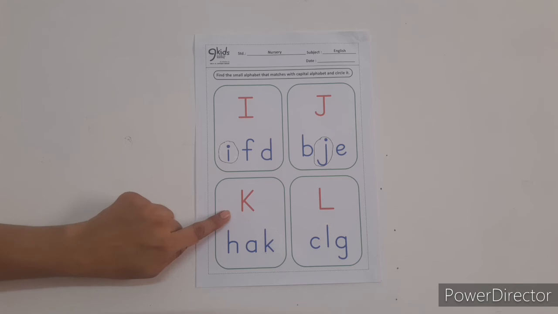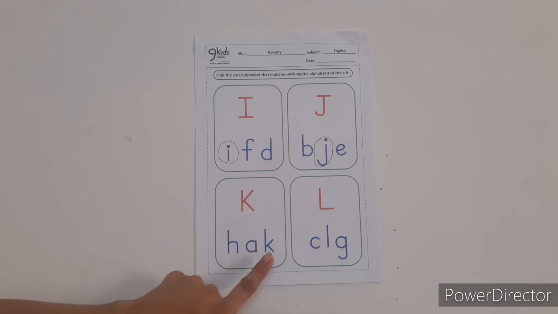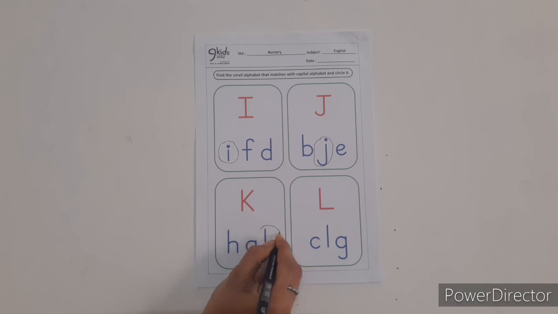We will find small k. Children, is this small k? No. Is this small k? No. Is this small k? Yes. So, we will circle it.